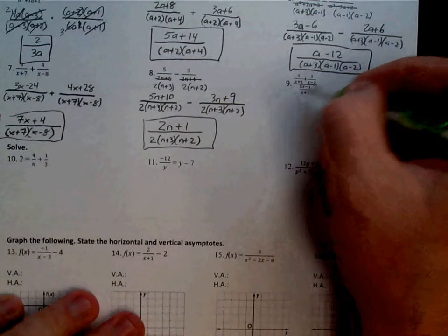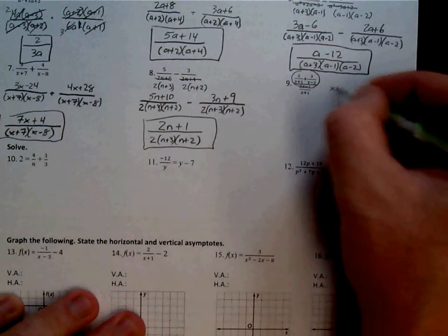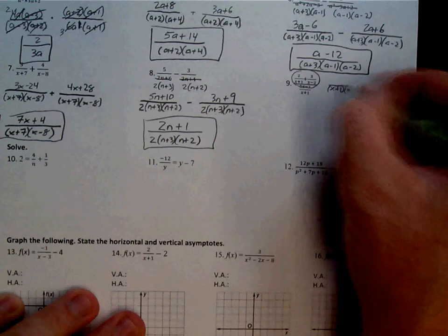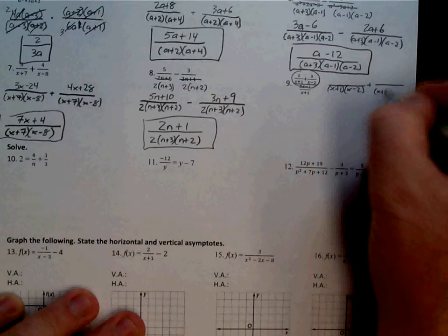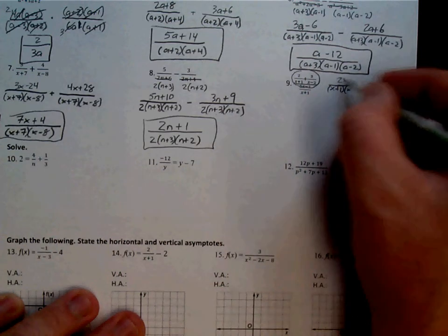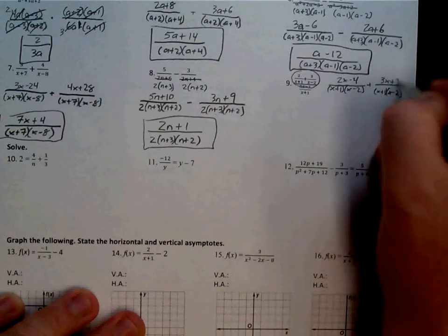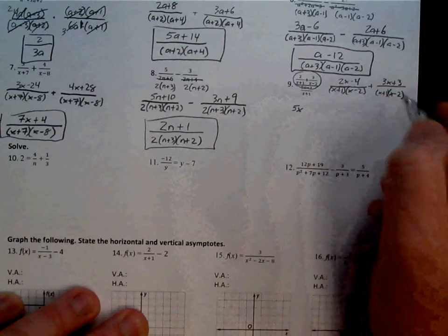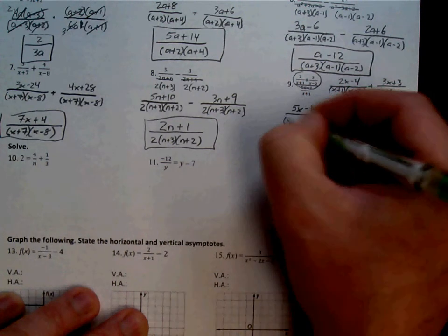Number 9, I've got to first add that numerator together. I need a common denominator of x plus 1 and x minus 2. First fraction needed the x minus 2, so we get 2x minus 4. Second fraction needed x plus 1, so we get 3x plus 3. Add those two together now, so in total I have 5x minus 1 over that common denominator.